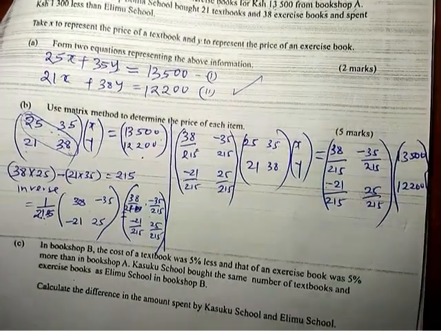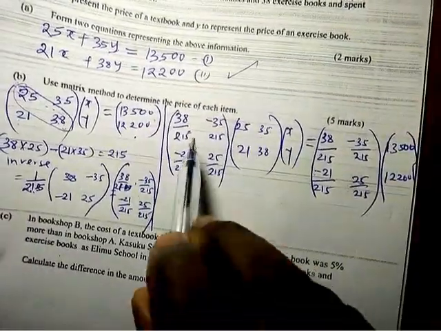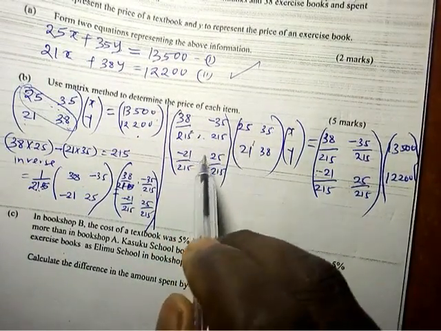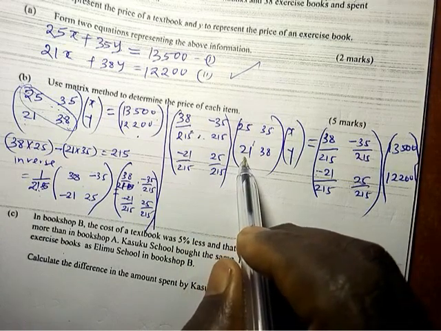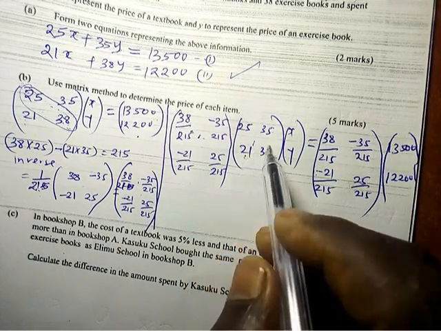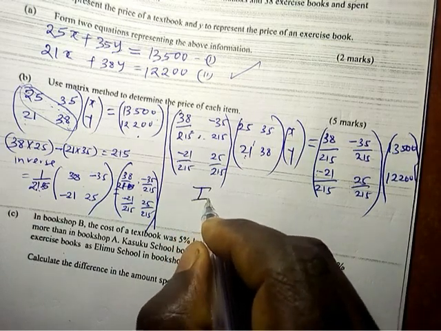So inverse times a matrix, the answer is going to be the identity matrix. Okay, it is going to be the identity matrix. So I is the identity matrix.